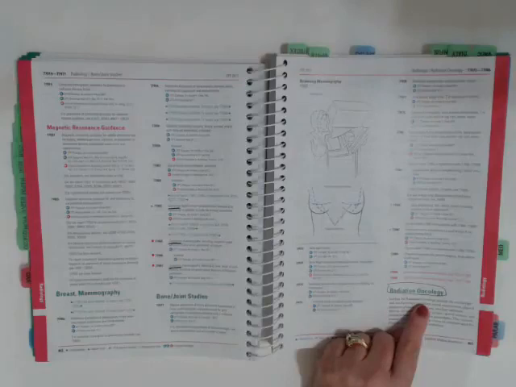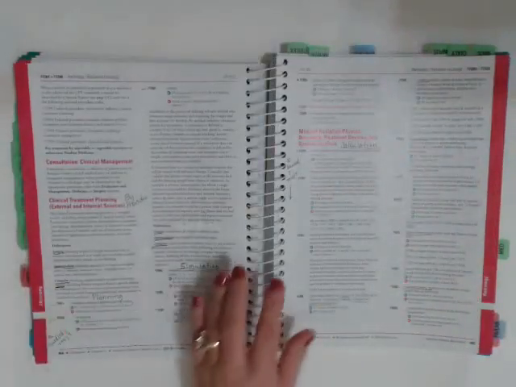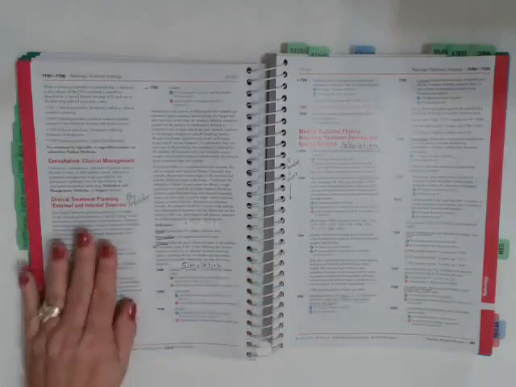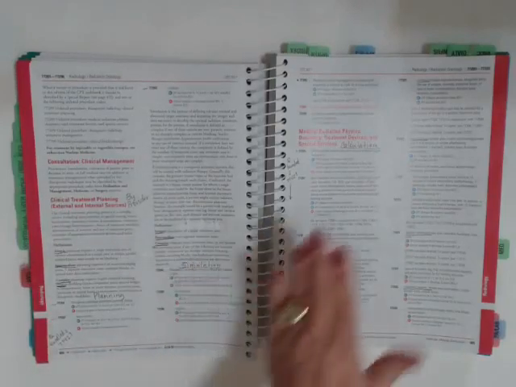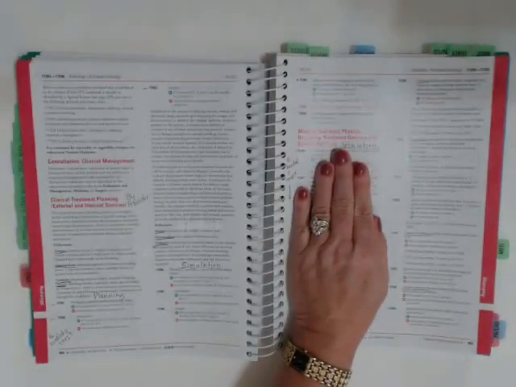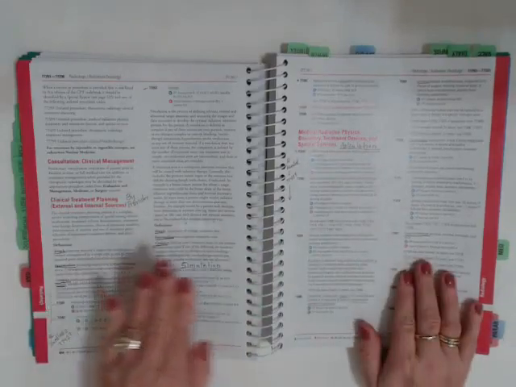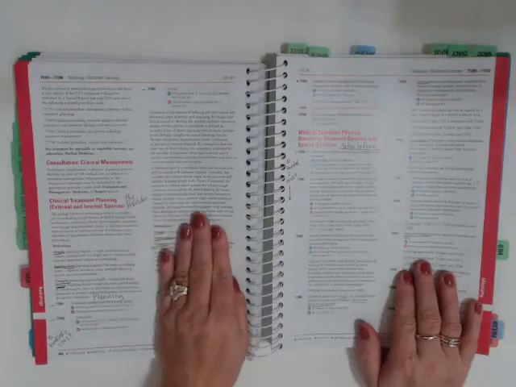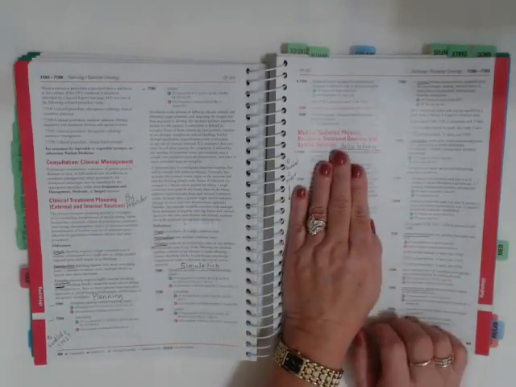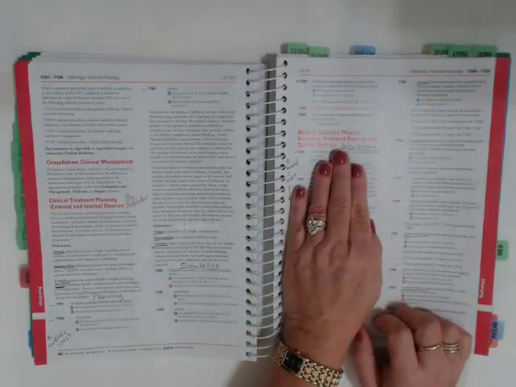Okay, radiation oncology. This is the section where the physician plans, simulates, and calculates radiation treatment for the patient. These 3 sections, planning, simulation, and calculation, are all done by the physician.